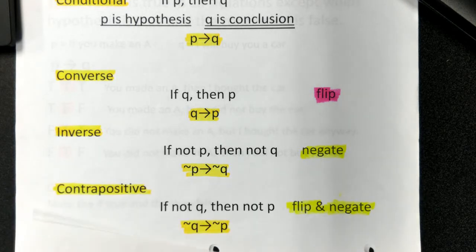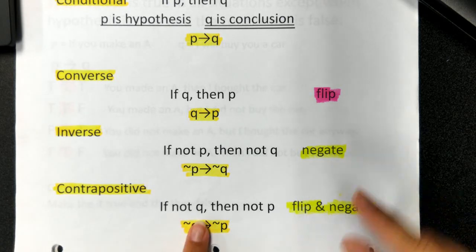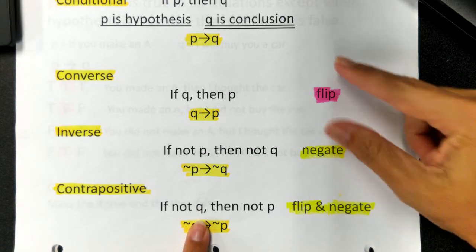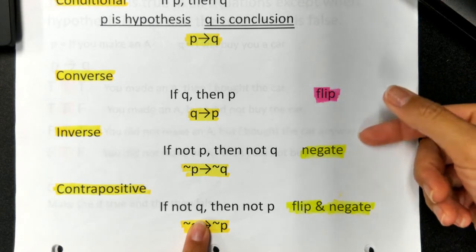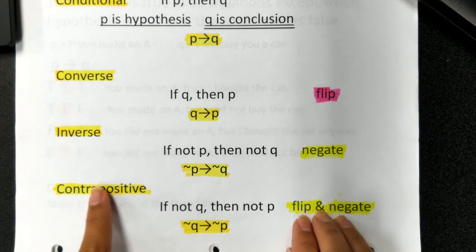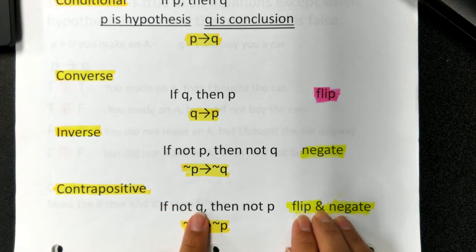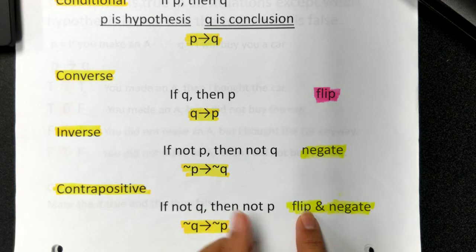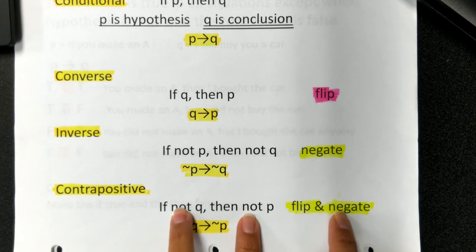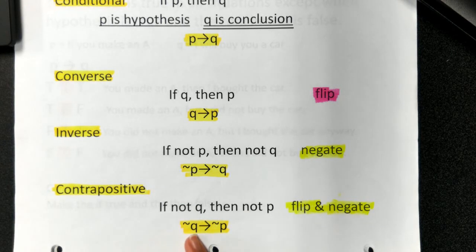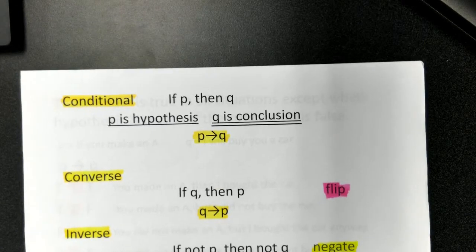And then we have what they call contrapositive. Now, guys, what we're going to do is take our conditional statement and flip and negate. Contrapositive. If not Q, then not P. So notice I flipped my P's and Q's and then I negated both by putting the not in front of them. So negate Q to negate P. Here's an example of this.